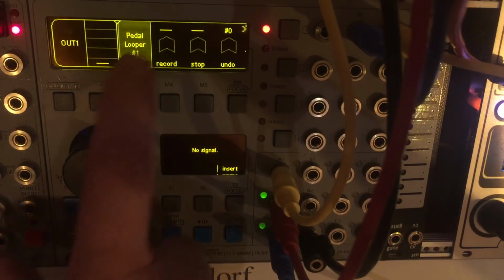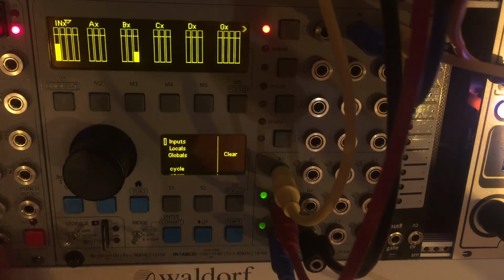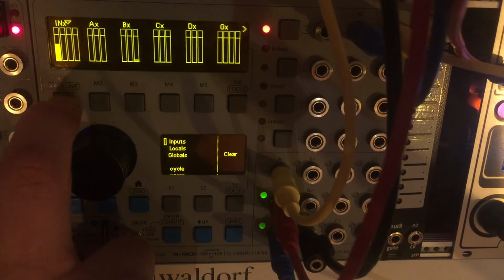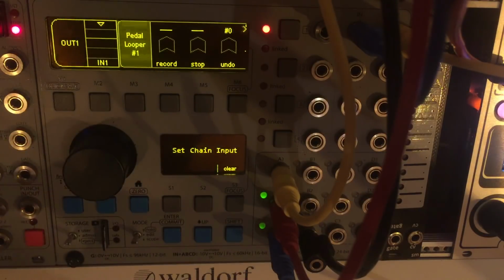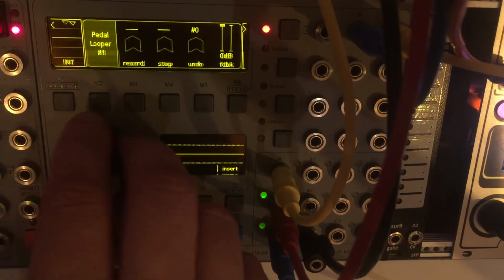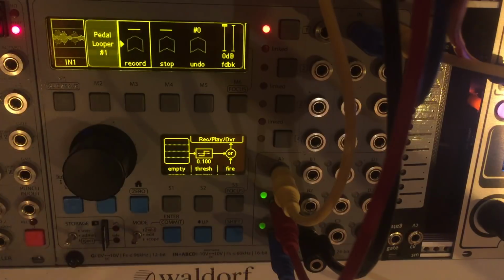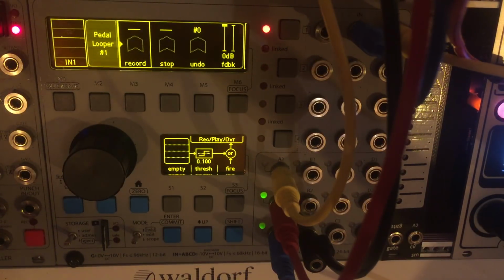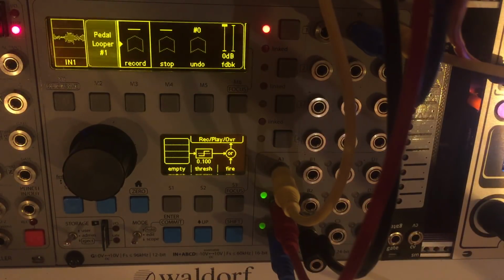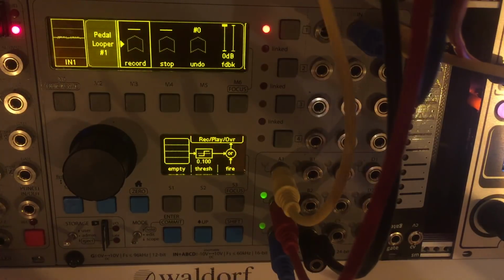All I need to do now is just assign an input. So my input is input 1. I can see that meter dancing. Check, check, check. I'm going to assign it. Check. So this works as you'd sort of expect for a looper. If I hit record, it's going to start recording immediately. And the moment I stop recording, it's going to loop whatever's there up to 10 seconds.